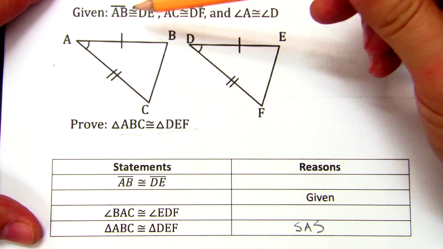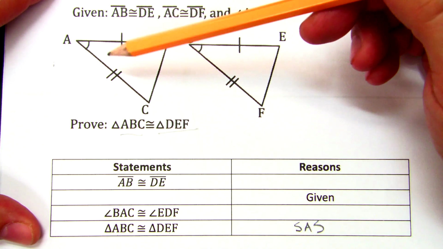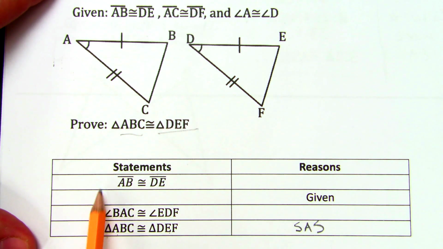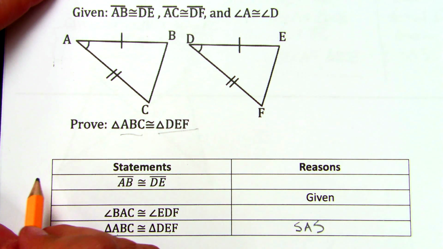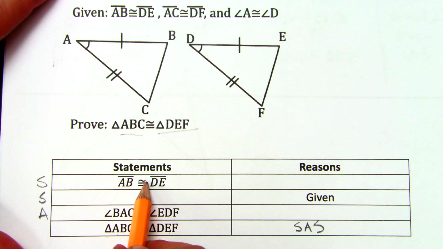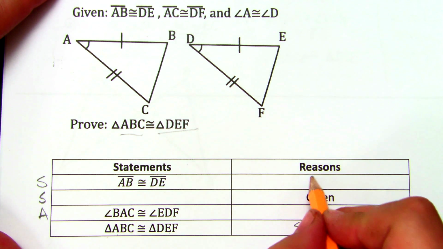And so now I know that I'm going to have two side congruent statements and one angle congruent statement. Well, I've got one side statement here. I've got an angle statement here, so I'm going to have another side statement in the middle there. This one, AB, is congruent to DE. How do I know that? It's given.